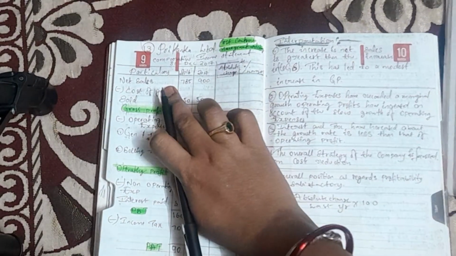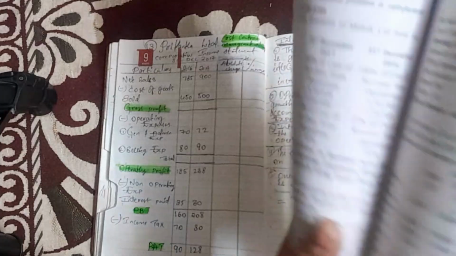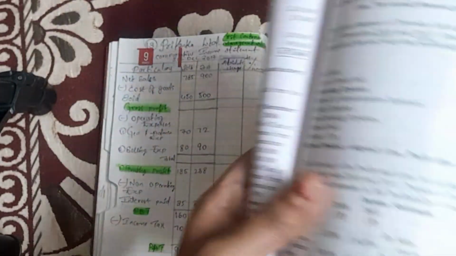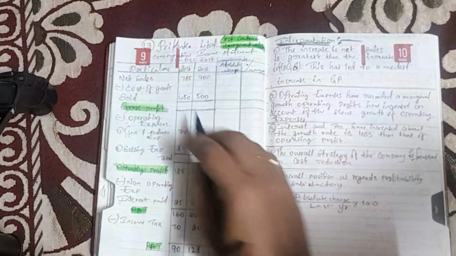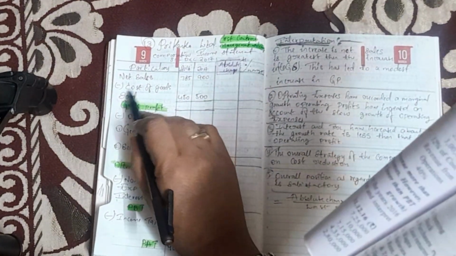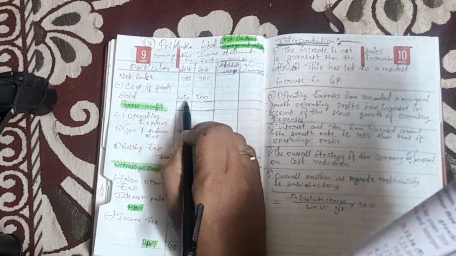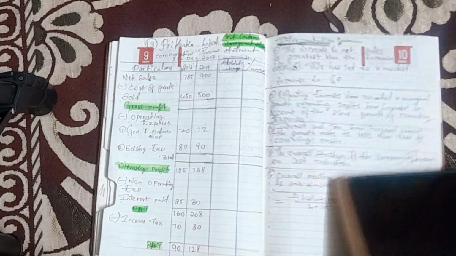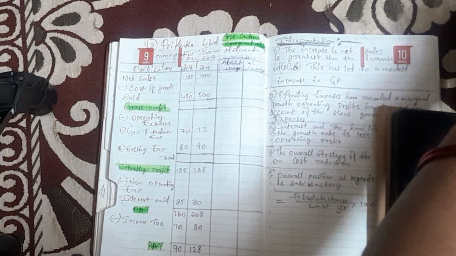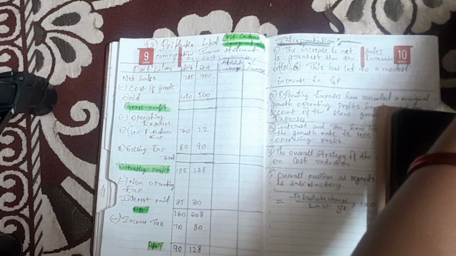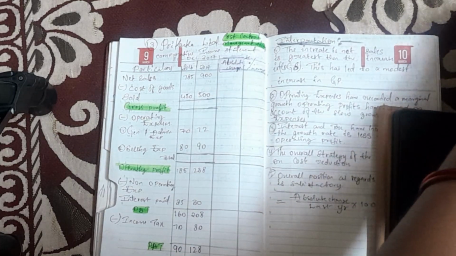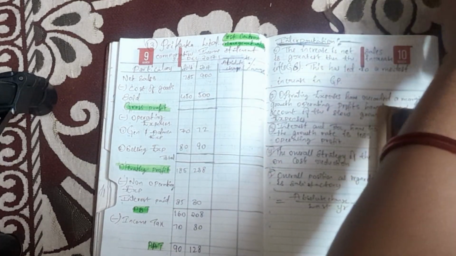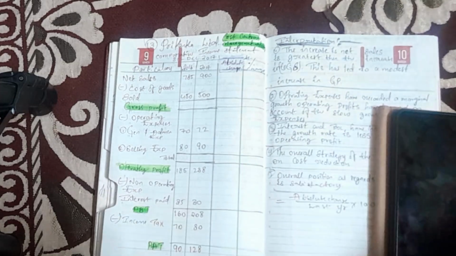Net sales are 785 and 900, and cost of goods sold is 450 and 500. We have to deduct these from the given figures.